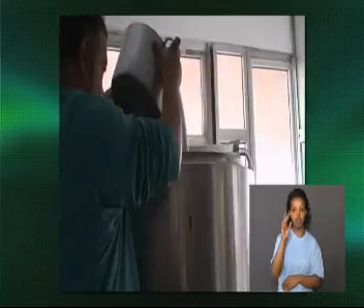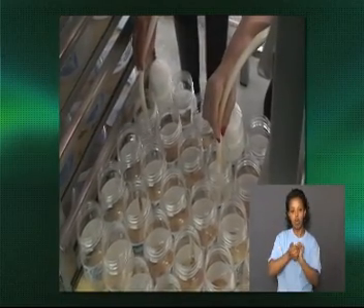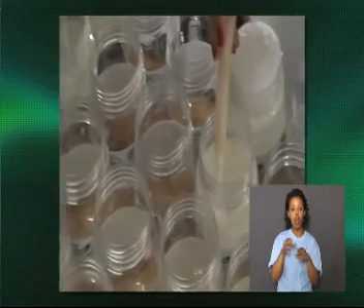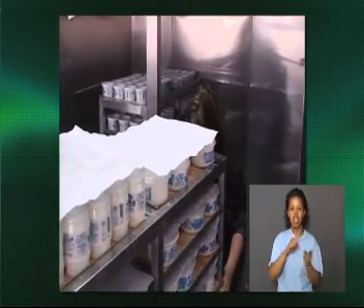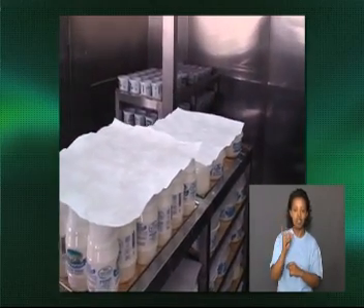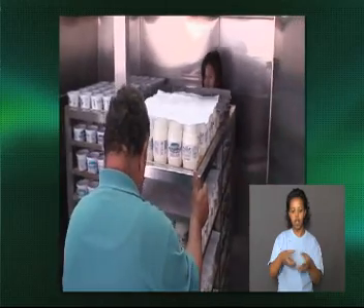The lactose is converted into lactic acid, which causes the milk to curdle. Lactic acid is what gives yogurt its thicker consistency, as well as its distinct sour flavor. Lactic acid also works to restrict the growth of harmful bacteria in yogurt.